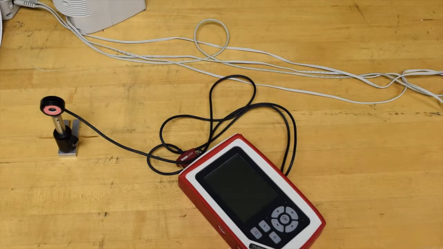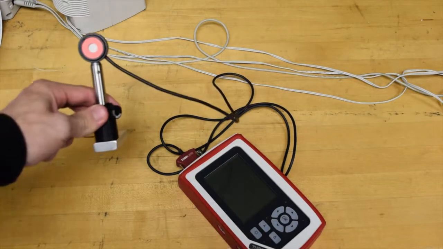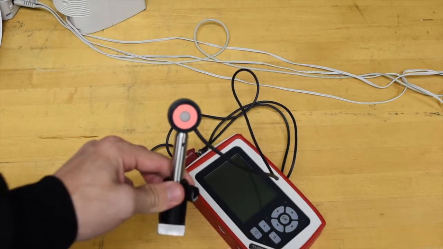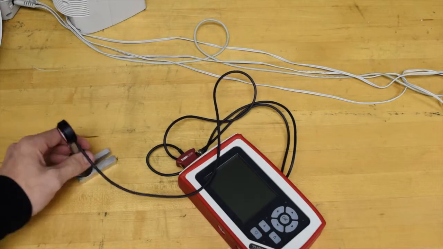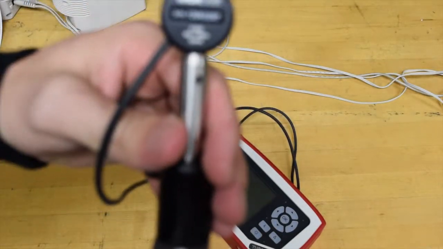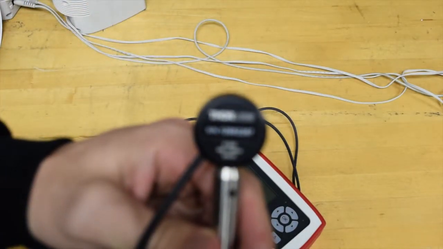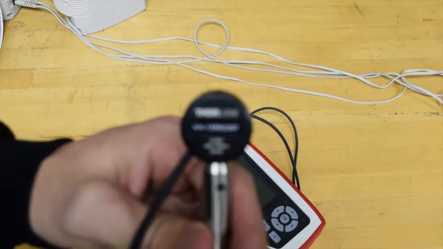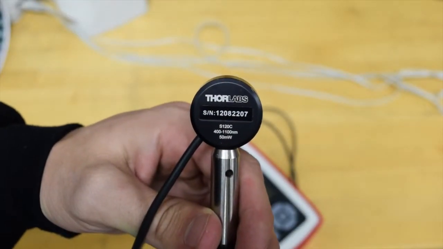For our second trial, we're going to get rid of the Keithley multimeter completely and the solar cell. And we'll replace the solar cell with our silicon power meter by Thor Labs, which is rated between 400 and 1100 nanometers.